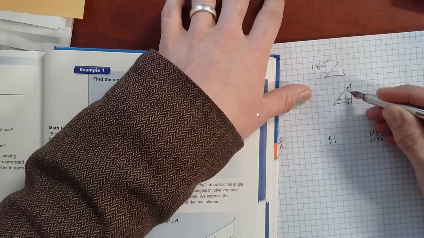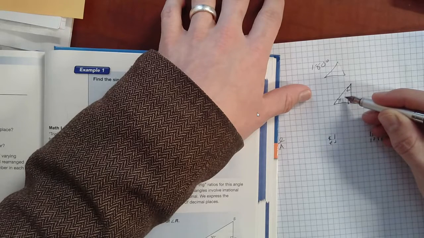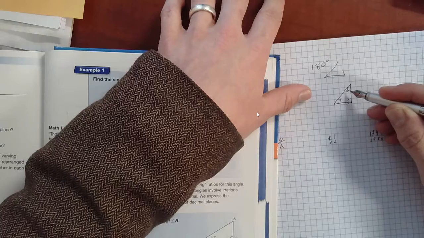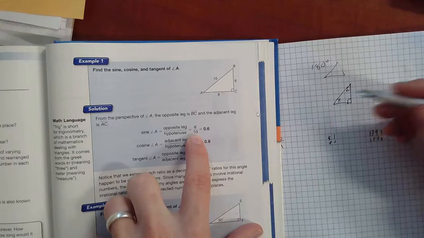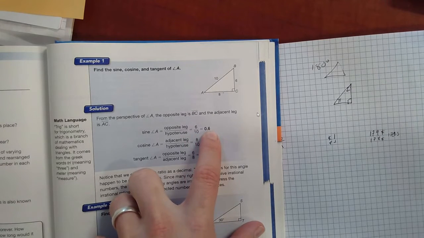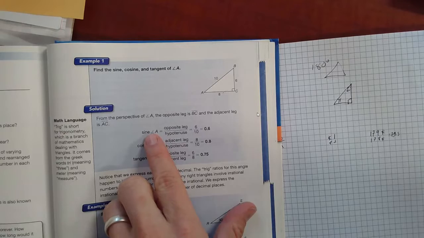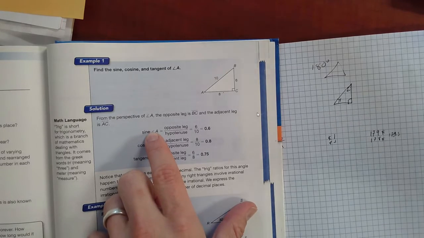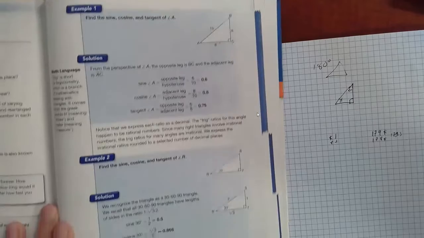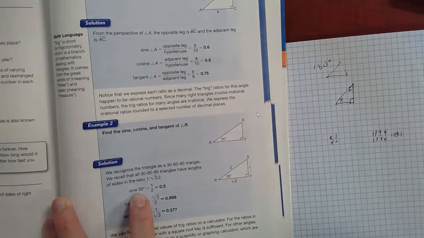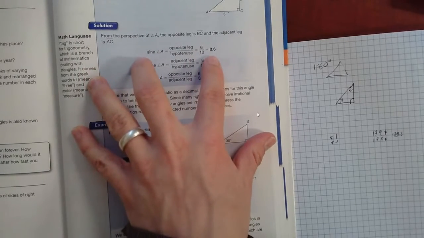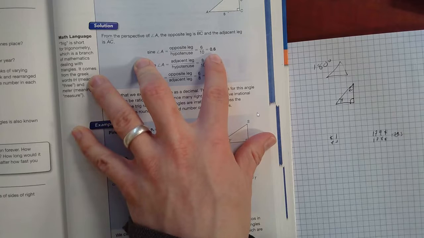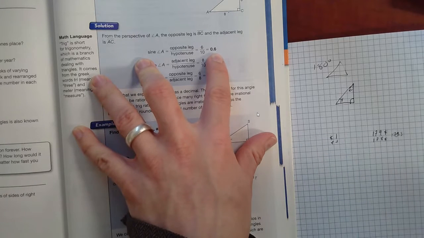Then, because all triangles with the same angles are similar, they are able to figure out that if the ratio between the opposite leg and the hypotenuse is 6 over 10, or 0.6, then they can use what they know about sine to give you the angle. So when you put 0.6 into a calculator, it'll give you the angle that you're looking for.